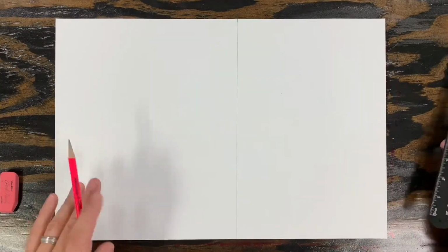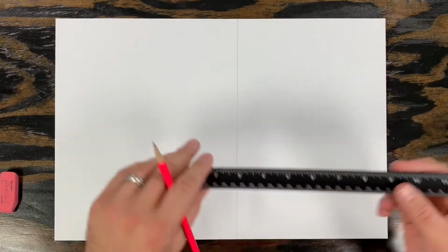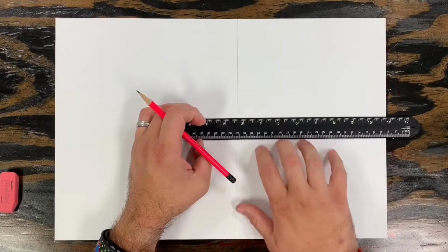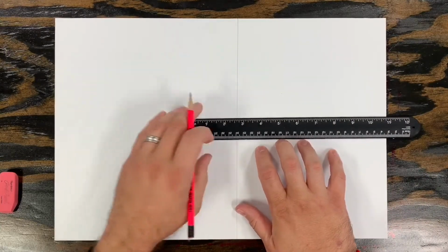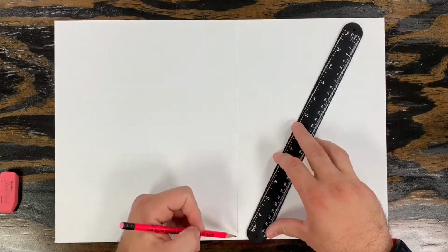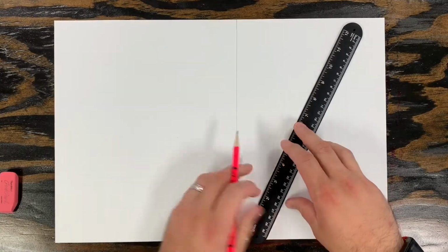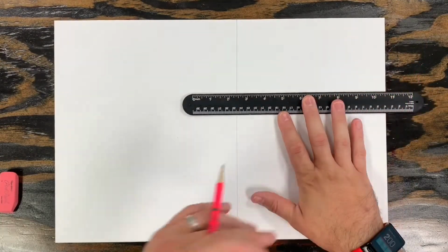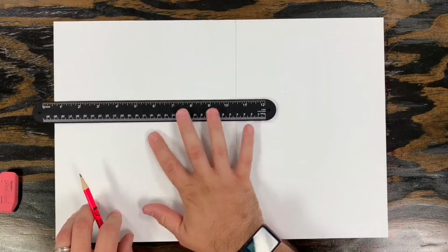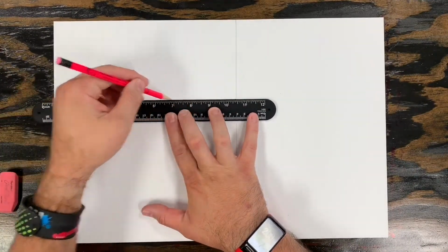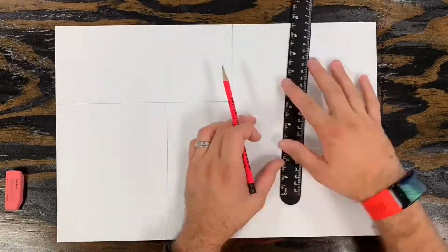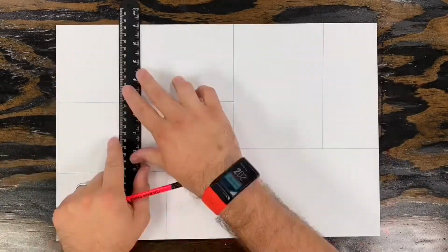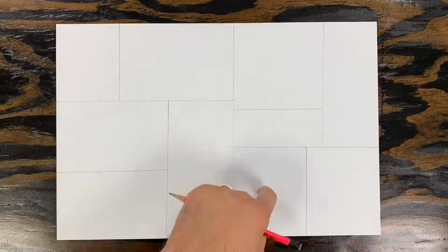We're going to continue to divide these shapes until we have a total of 10. And we're going to do that only with horizontal and vertical lines. So this is a vertical line. It goes from top to bottom. A line that goes from left to right is horizontal. So how about right here? Let's continue until we have 10. Horizontal and vertical lines only. Do not cross over any lines.